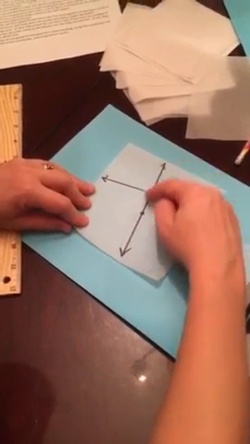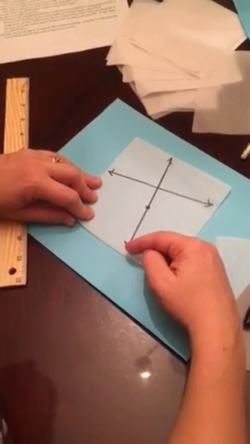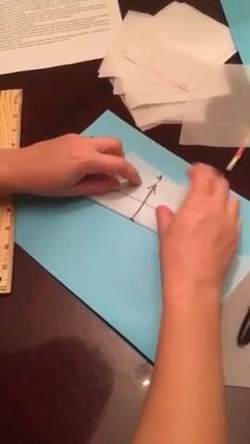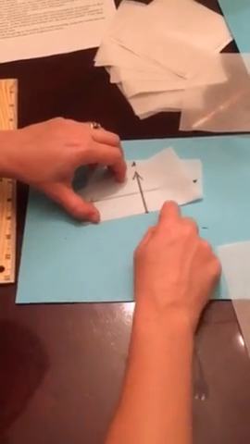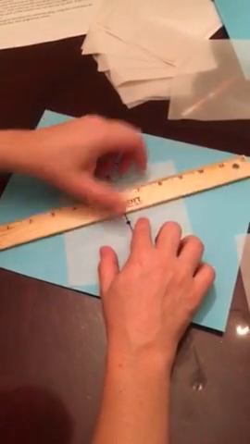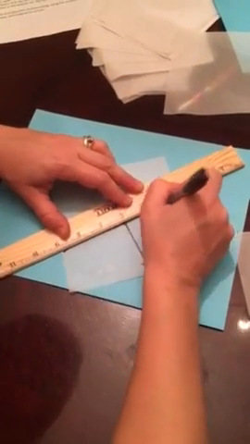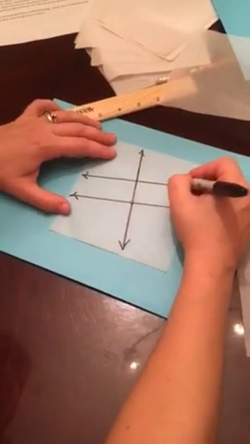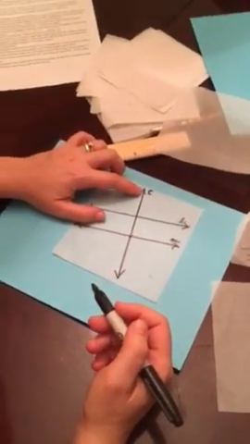All right, so what I'm going to do now is fold this perpendicular line onto itself so that the fold passes through the point that I chose. So two things are happening. I'm folding it onto itself and the fold's going through that point there. Now I'm going to trace that line. I'm going to label these lines L and M. And again, I'm going to label this transversal T.